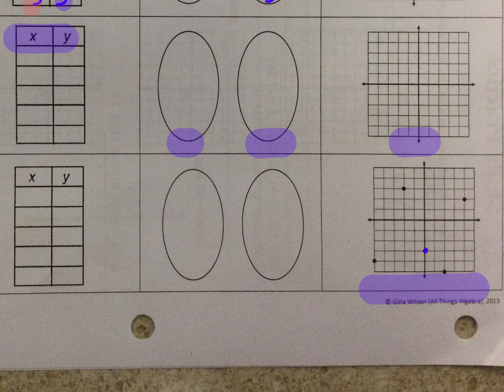So it's this point right here. So I'm not going over any, so it's 0, and then I go down 1, 2, 3, negative 3. So that point 0, negative 3. I'll do one more for you. Let's do this one right here. So I go to the left, 1, 2, 3, 4, 5, negative 5. And then I gotta go down 1, 2, 3, 4, negative 4.